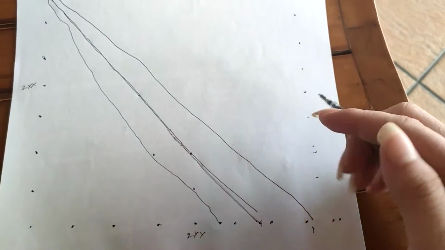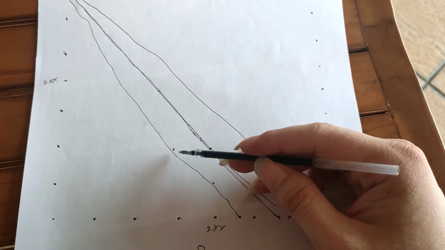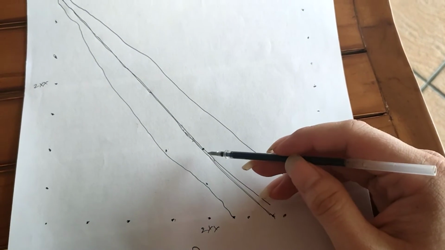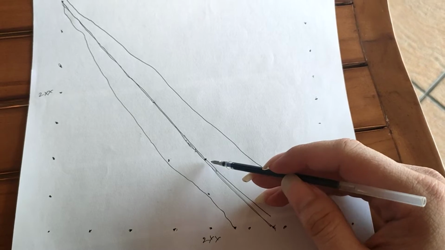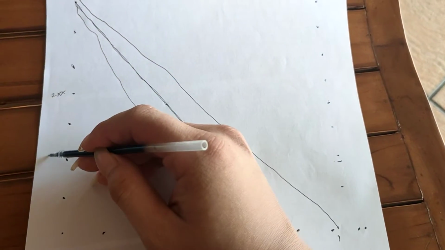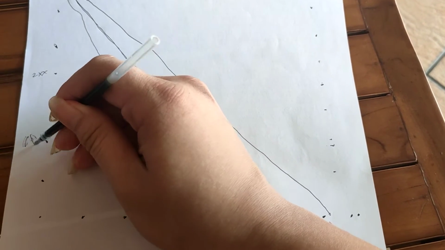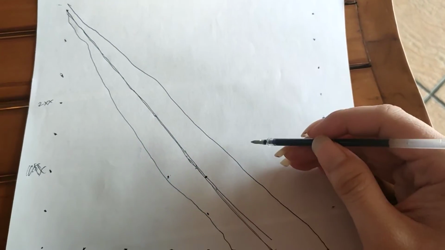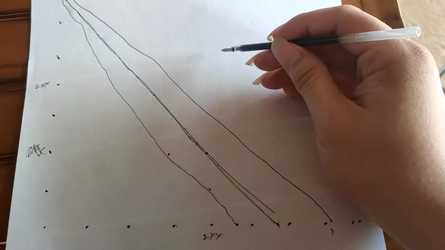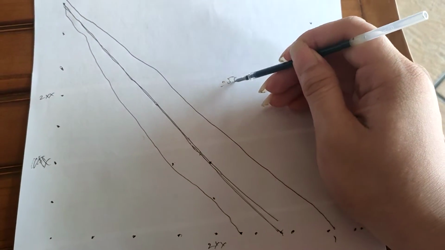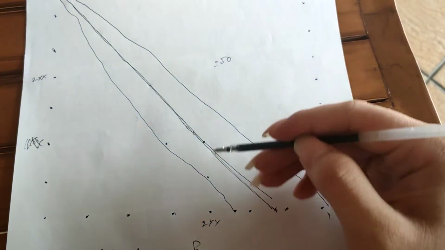So you see I dropped the wrong point over here. This one is actually 150. The 200 point is here, and this is the 100 point. From 350 to the 100 point is 250. From here 250, and this from here is 200.